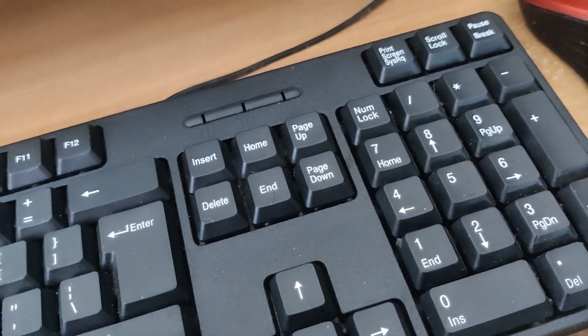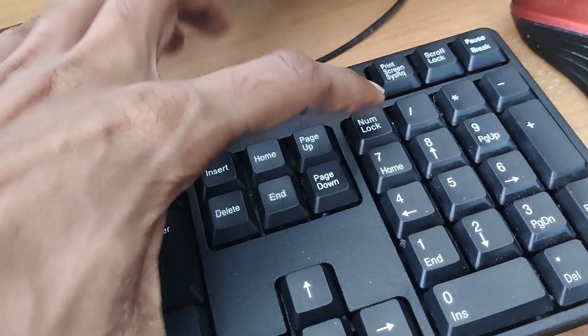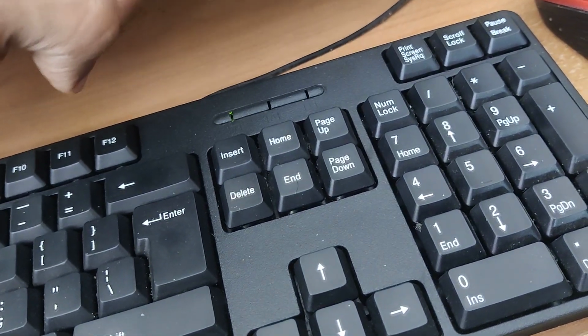If you are using your computer running on Windows, then you must go to your computer keyboard and you can see this is the number lock key. So you must press this number lock. Now we have enabled the num lock.